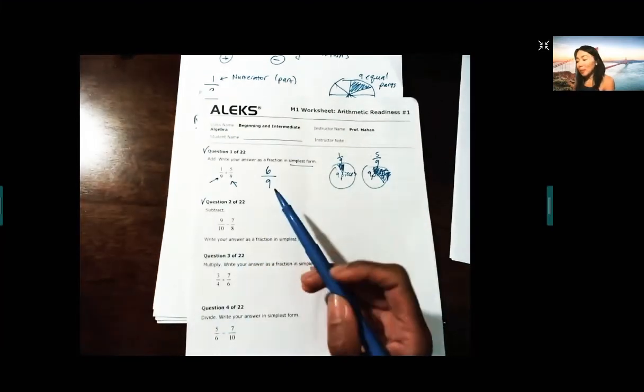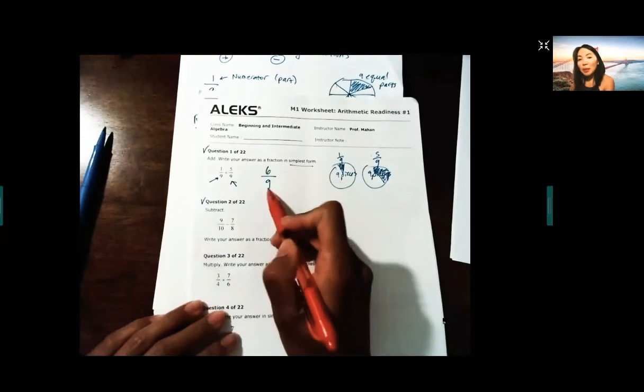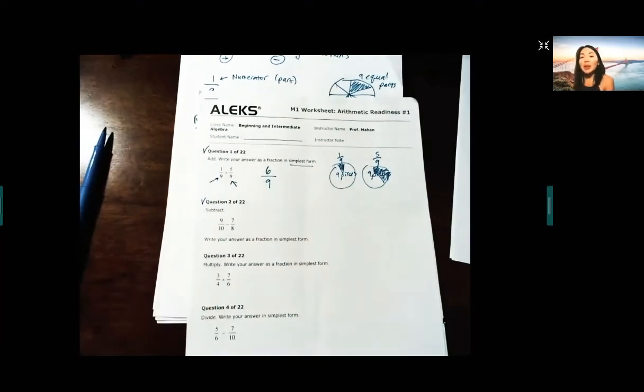And what does that mean? So if you look at the number 6 and the number 9, I ask myself, is there a number that I could divide the top and the bottom by evenly? And the answer here is yes, right? 9 and 6, what do they have in common that you can divide by evenly? You could divide it by 3. You'll learn this word more, we'll use it later. It's called a factor. 9 and 6 both have a common factor of 3, meaning they're both divisible by 3.